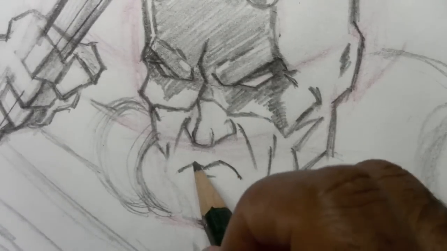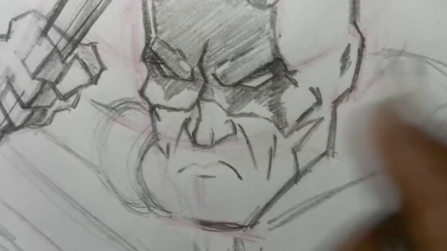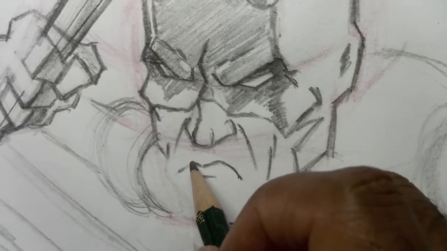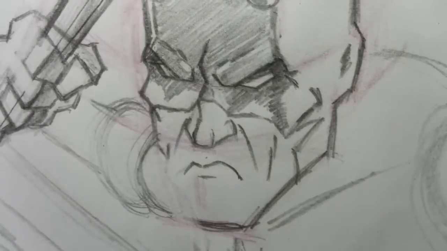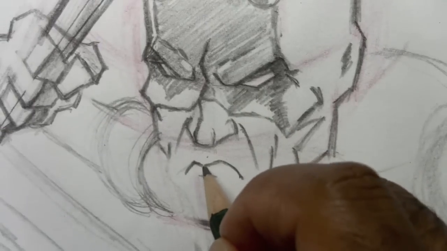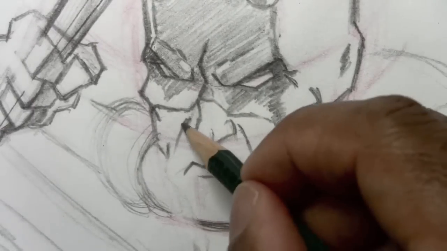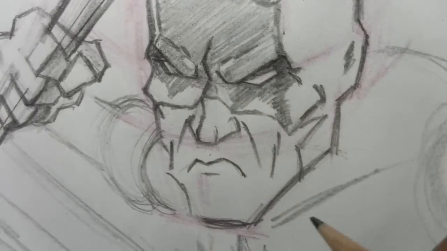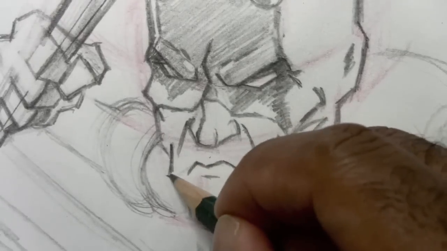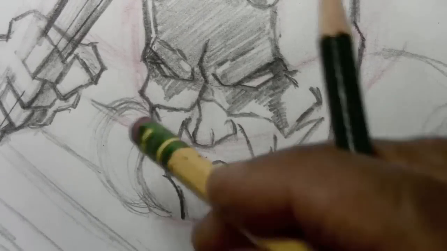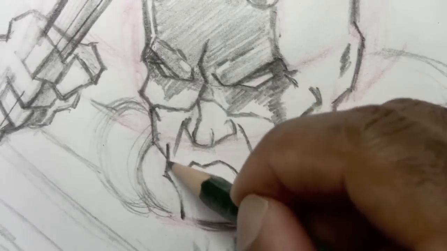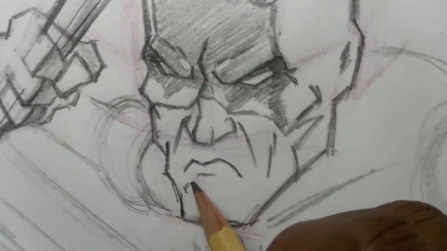I'm going to kind of redo his mouth here a little bit. Not quite happy with it. I might come back and retackle this later. That looks better. Okay, this looks better. Having this outside part that's away from us have a little bit more of an up and down angle, as opposed to as horizontal as it was before.